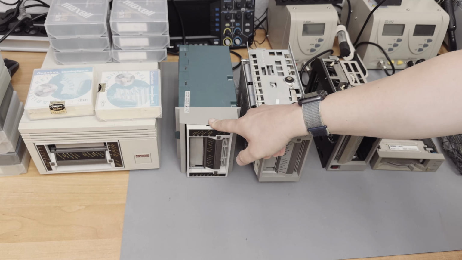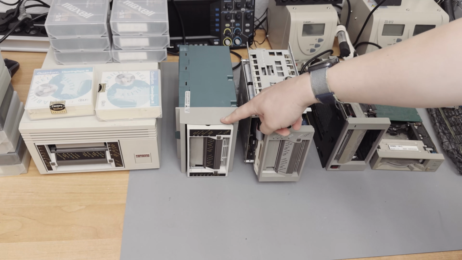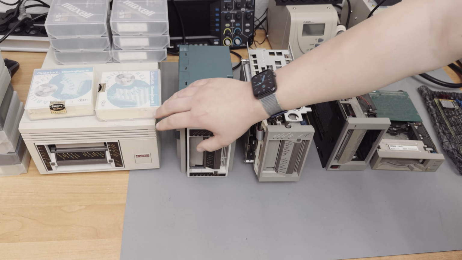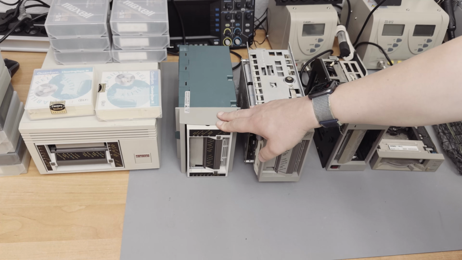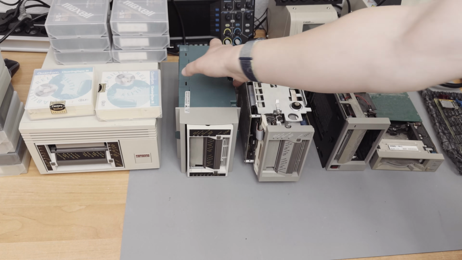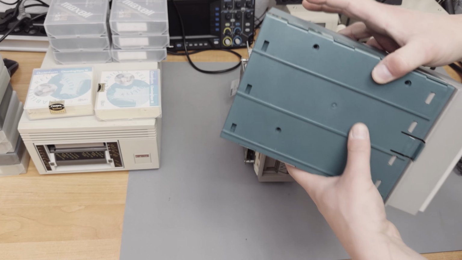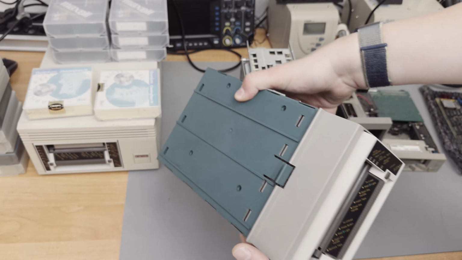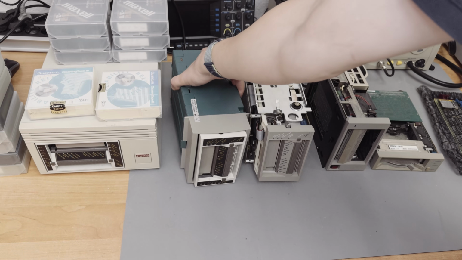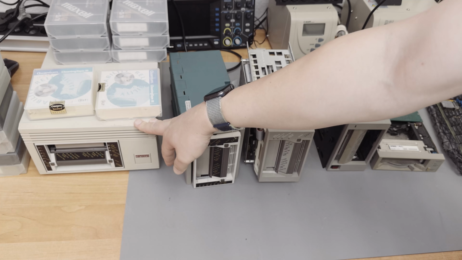These are the same. These are both TZ88 SCSI versions. This one, you have seen this tape drive before in my StorageWorks video. This is a StorageWorks, so you can slide it into a StorageWorks shelf and can use it there. And this one is an external SCSI version.